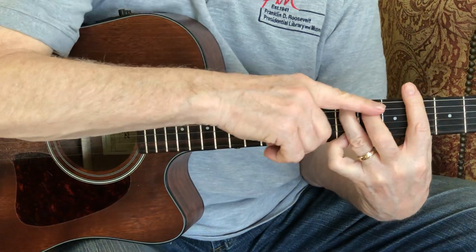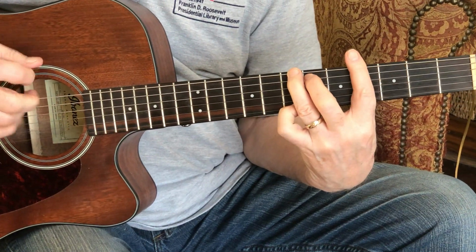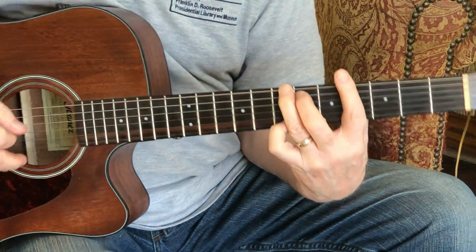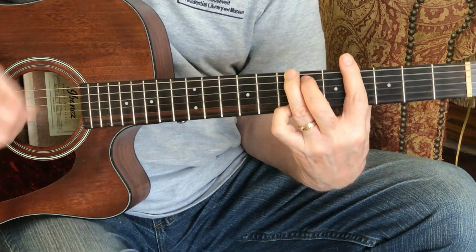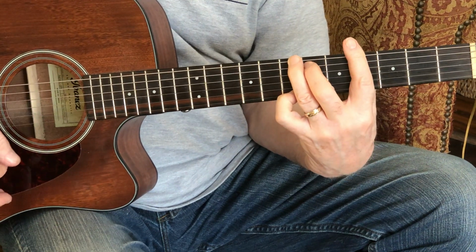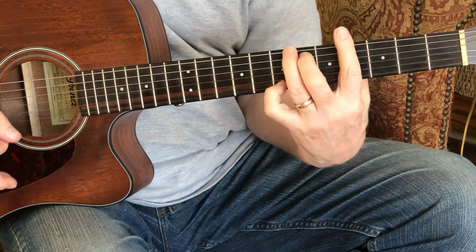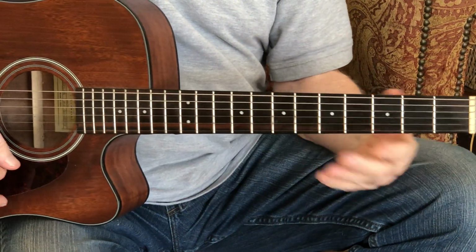But if I make this G shape, you can clearly see that's a G shape, and if I bar these three internal notes, strings 2, 3, and 4, I end up with a G shape and a G chord made just like this, but moved down here now to where it is a B chord.